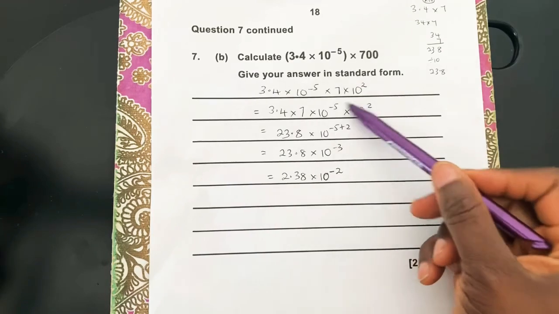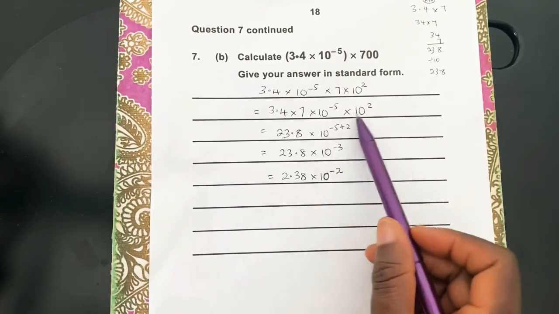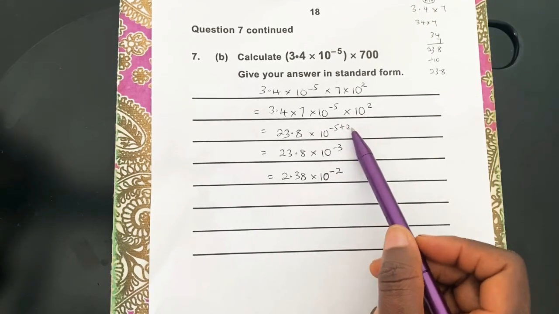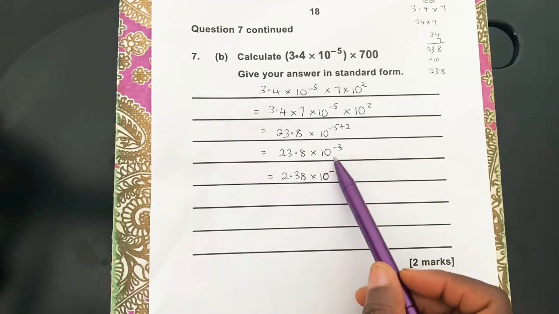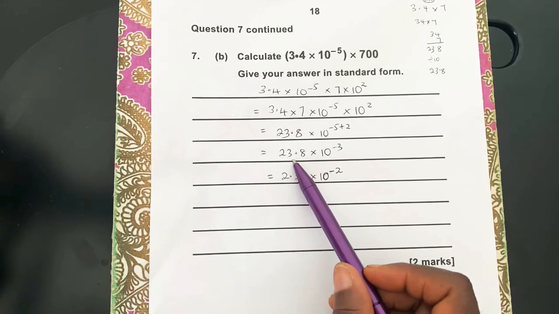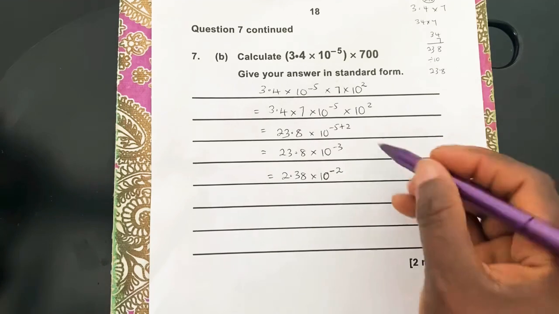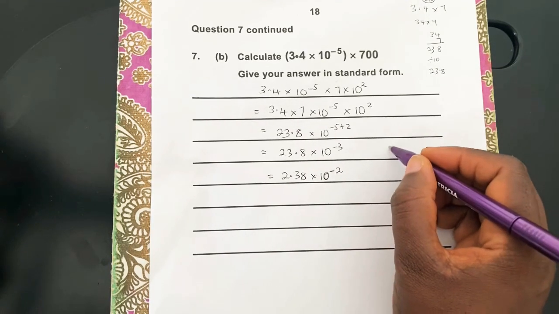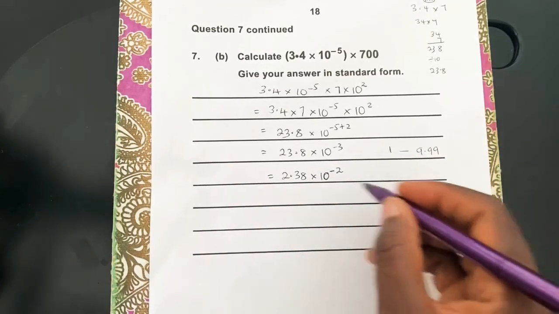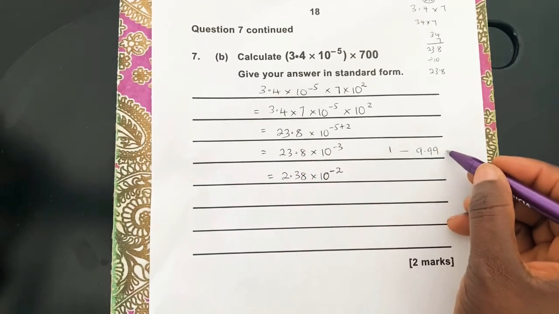So write everything in standard form and collect the powers. And because the bases are the same, use indices. When the bases are the same, we just add the powers. Then you add the powers and get the answer and rewrite it in standard form. Yeah, it's looking like it's in standard form here, but it's not, because if it's in standard form, it's got to be between 1 and 9.999. Yeah, it can be a decimal number between 1 and 9.999, but it can't be 10 or more.